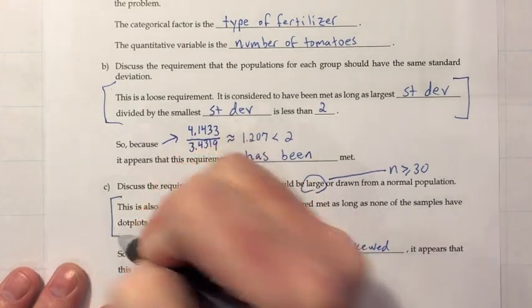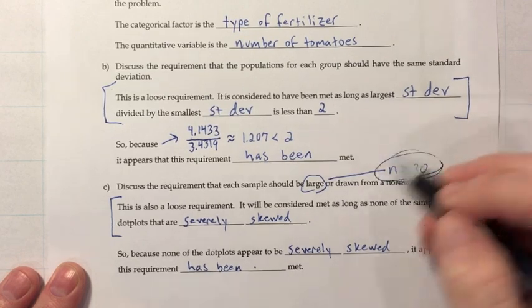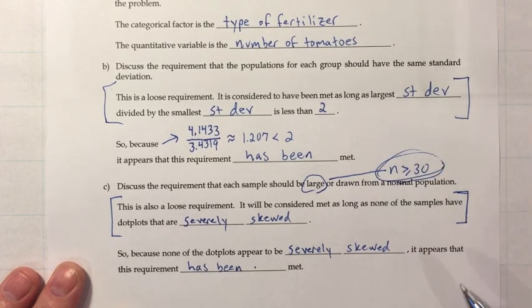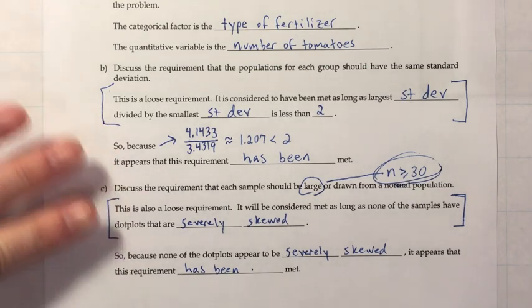And when you're asked about the normal populations, there's two factors. If n is greater than or equal to 30, you're good for that sample. For samples smaller than that, as long as the dot plots don't make them look severely skewed, then we're okay there too. All right, so none of that's the actual hypothesis test.